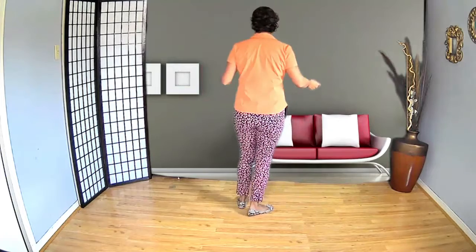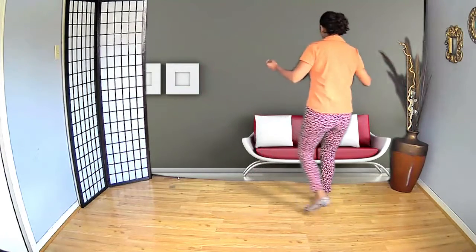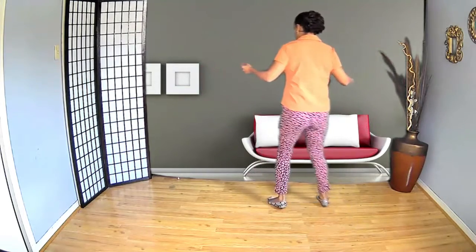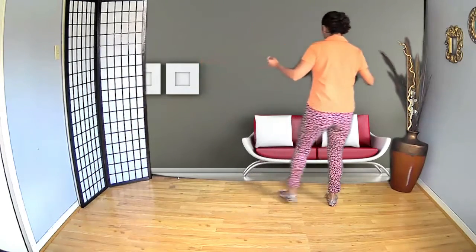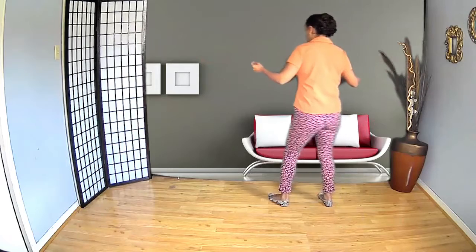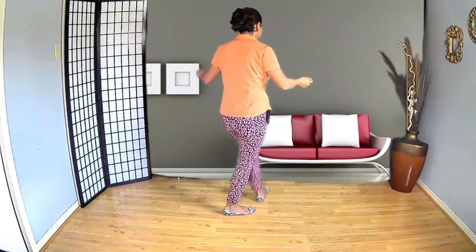So practice your Lindies by just going side to side, rock back, touch, side to side, rock back, touch, side to side, rock back, touch. Okay?